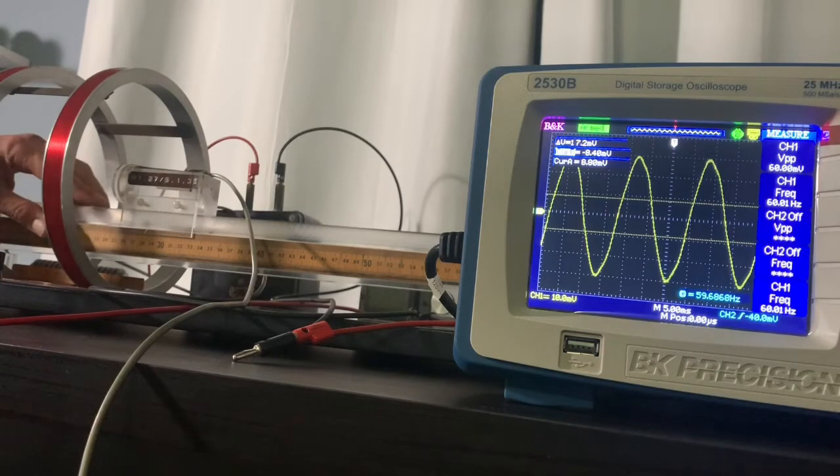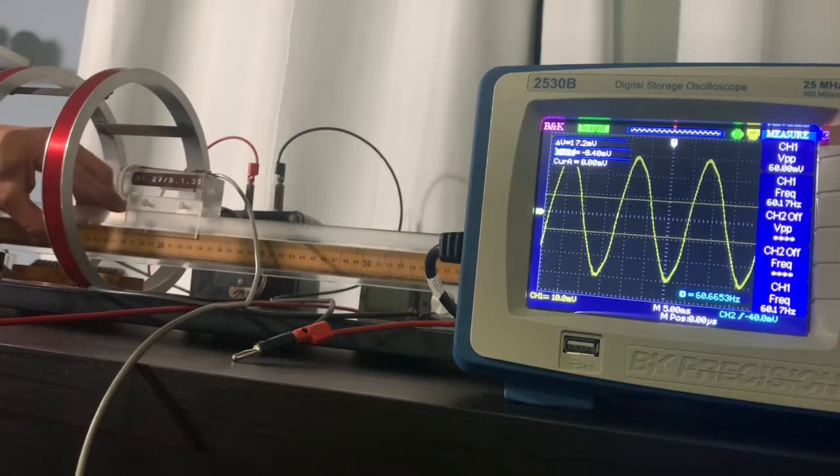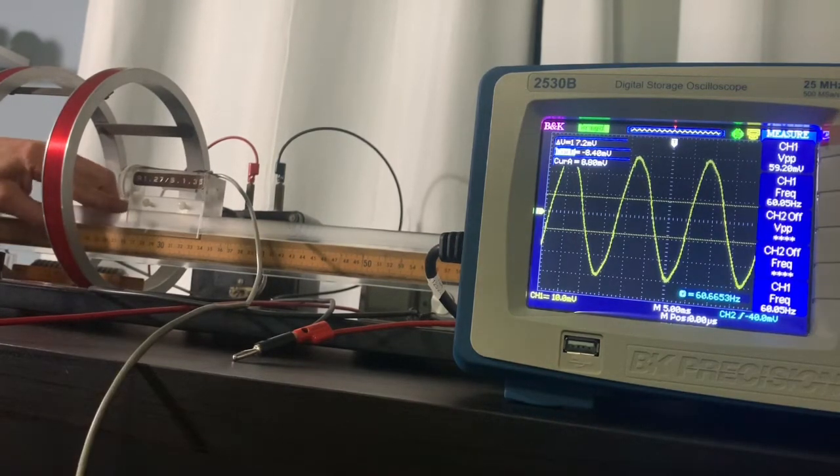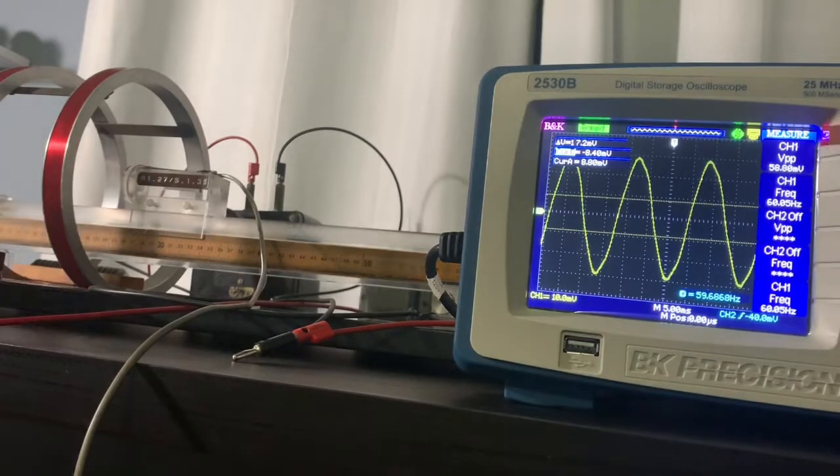So it's still hanging in there. Now I'm at 26.0 centimeters. V peak to peak is 59.6. 26.5 centimeters, I'm at 58.0 millivolts.